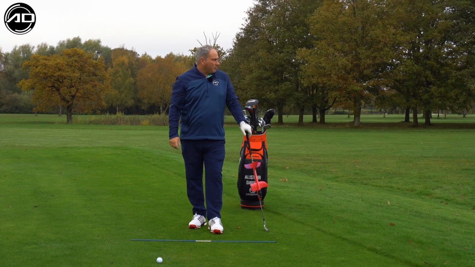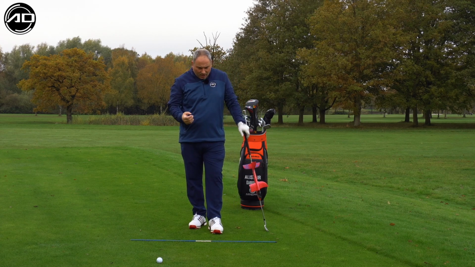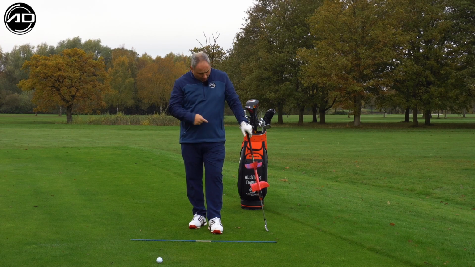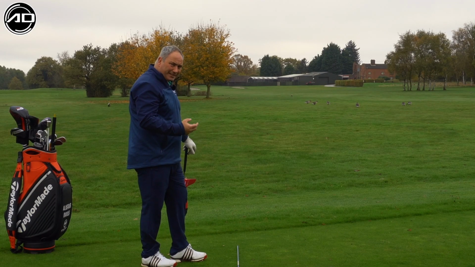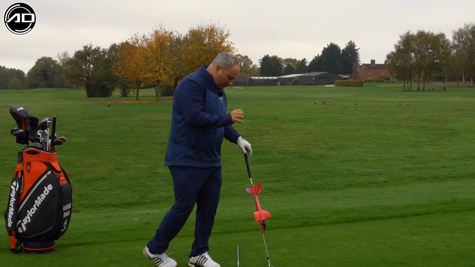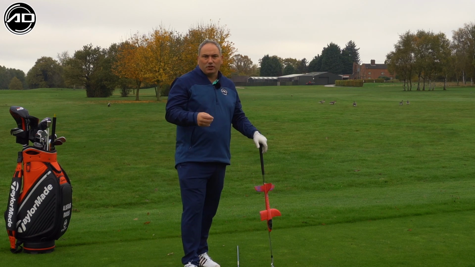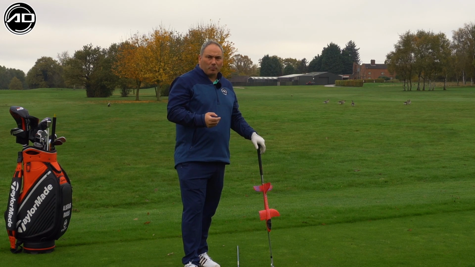So pretty much perfect ball flight for me for what I'm trying to demonstrate there. Ever so slight right to left curvature, ever so slight. The strike felt okay. I really concentrated on using the plane rather than thinking what I would do instinctively. So I used the visual aspect of the drill to try and change slightly how I'd move through the ball.